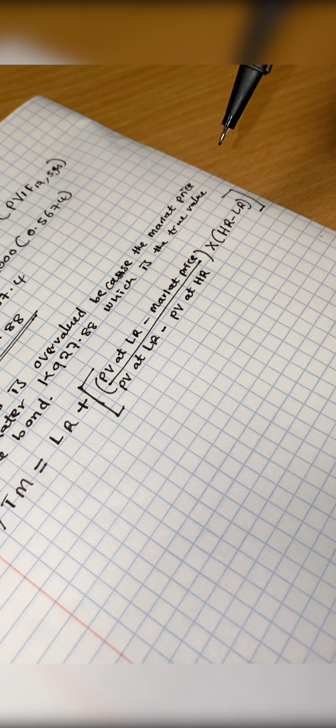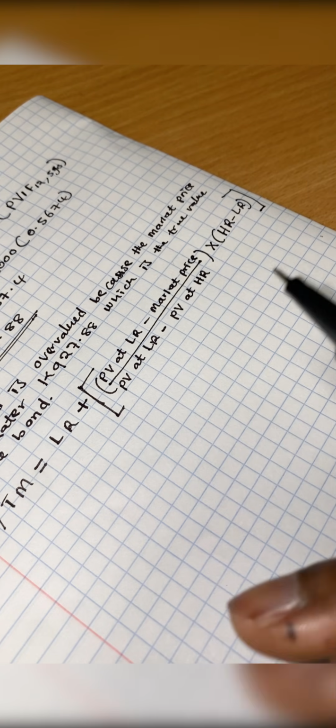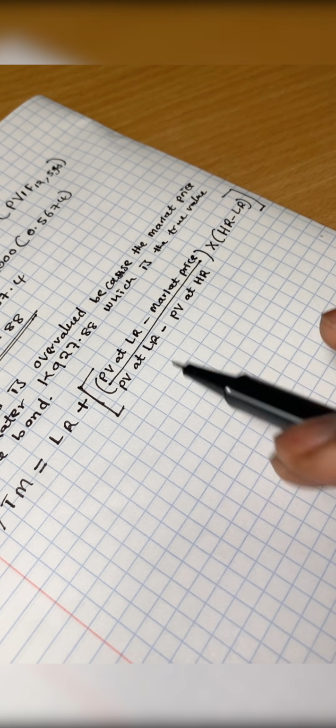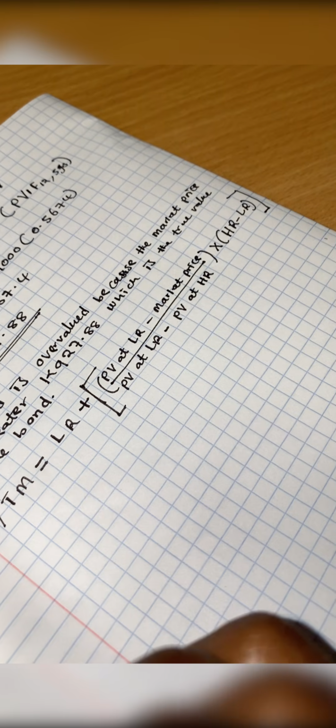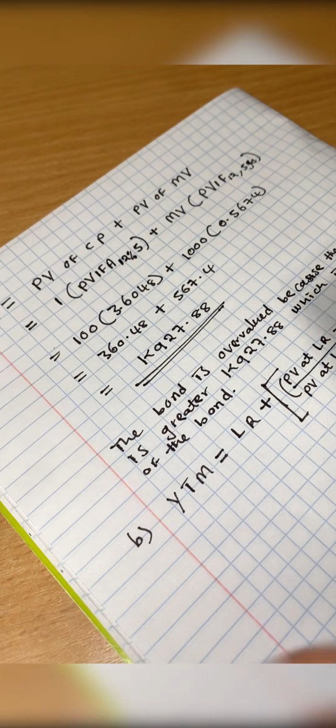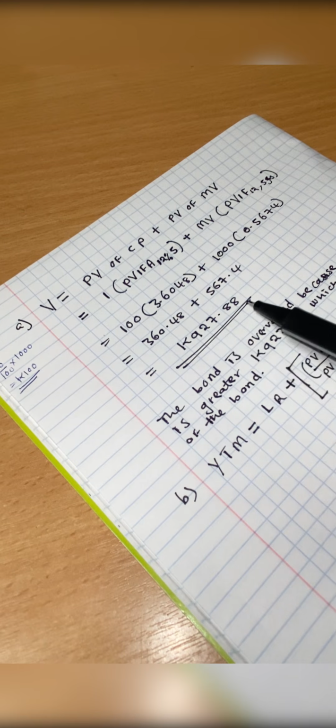Normally the highest rate gives a smaller present value. In this case we are lucky. When I say present value, we are just trying to find the value of the bond using the rates that we have. In the first question we found our value of the bond, which we can call present value if we want.